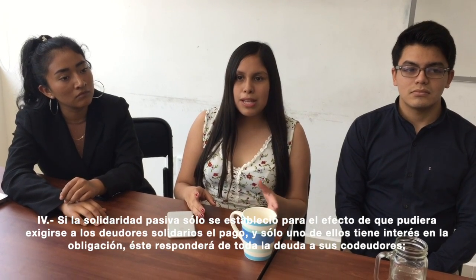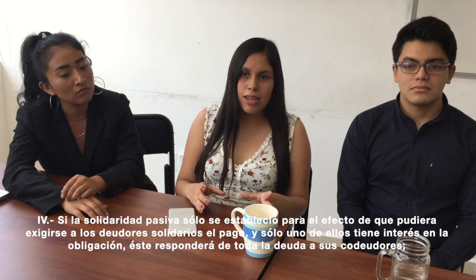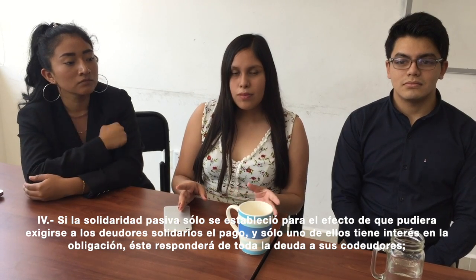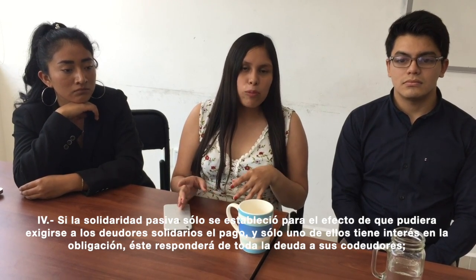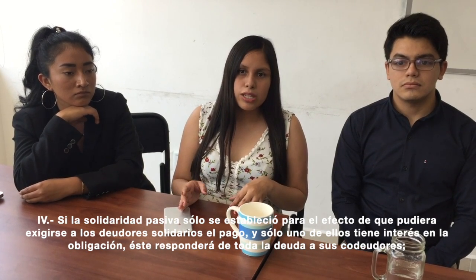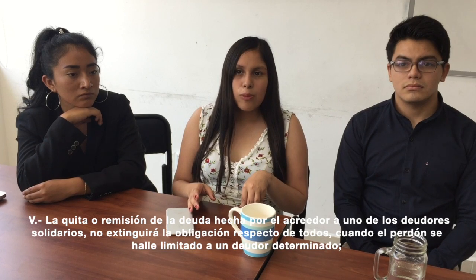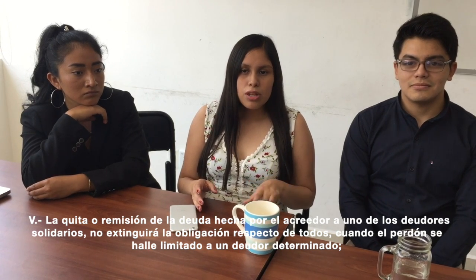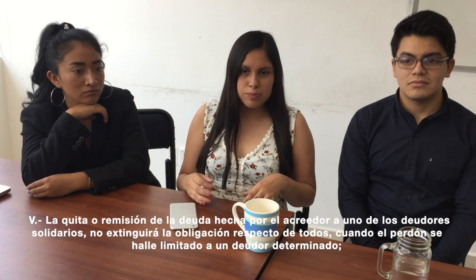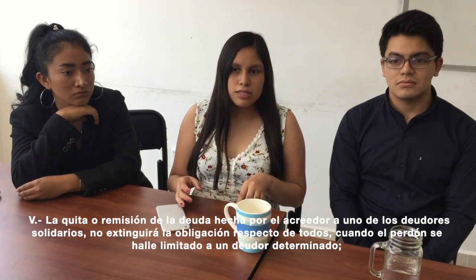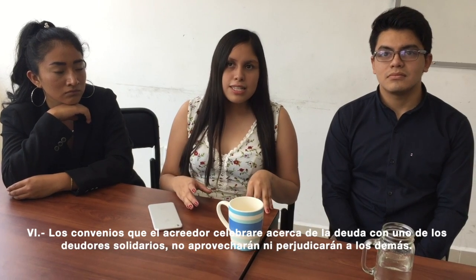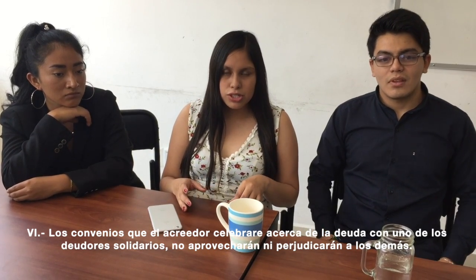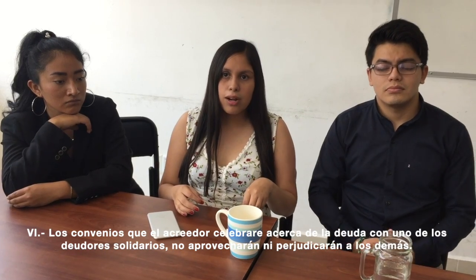And 4. If the passive solidarity was only established so that payment could be required of any of the joint debtors and only one of them is interested in the obligation, the latter will be liable for all the debt to its co-debtors. 5. The withdrawal or remission of the debt made by the creditor to one of the joint debtors will not extinguish the obligation with respect to all when the pardon is limited to a determinate debtor. And 6. The agreement that the creditor makes about the debt with one of the joint debtors will not take advantage of or harm the others.